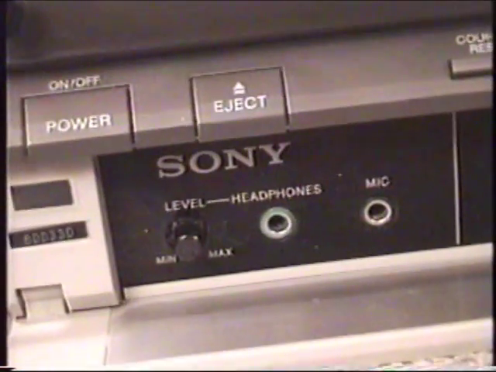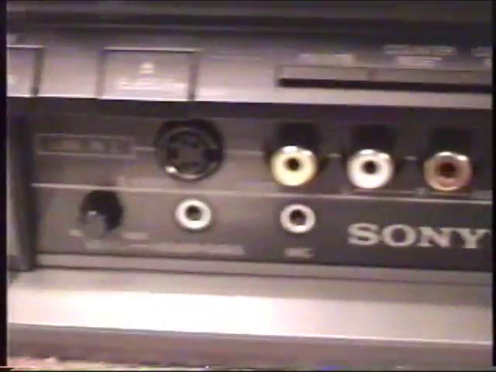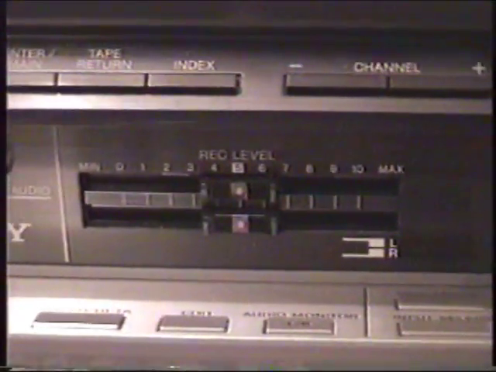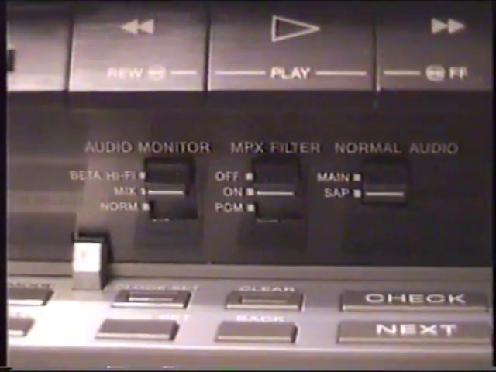On this model, all we have is a headphone jack and a mic input, and of course a level control for the headphone. What else do we have? These are pretty much the same. Interesting, there's no tone control. Now, as you can see, here are some controls for the audio on the 9500, and yet on the other model, we have a tone control for high or low, oddly enough. Nothing over here around the sharpness control.